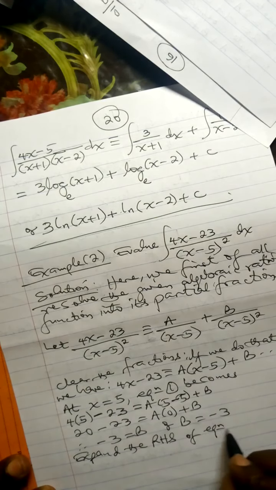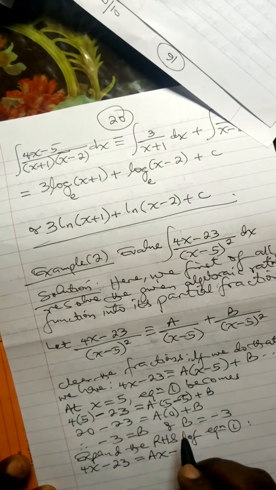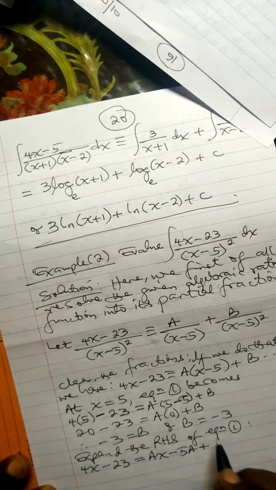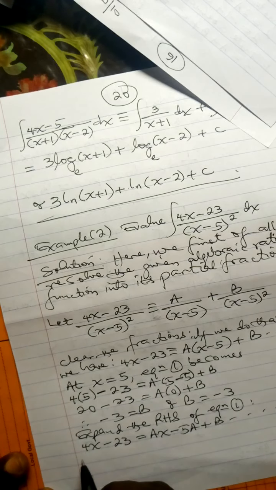So if I do that, I have 4x minus 23 is equals to ax minus 5a plus b. Call this identity 2. So here I can now equate constants.